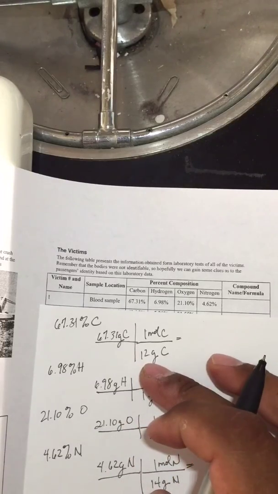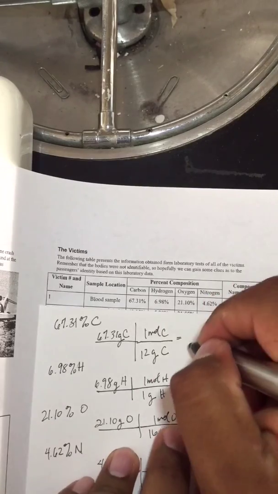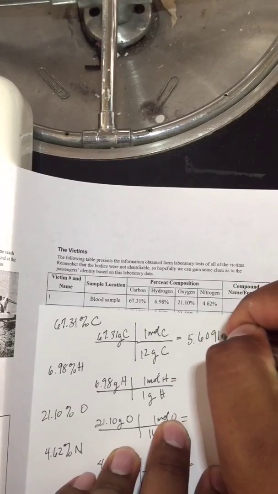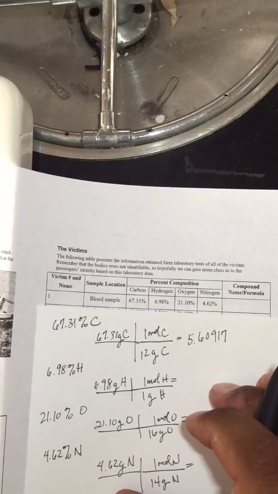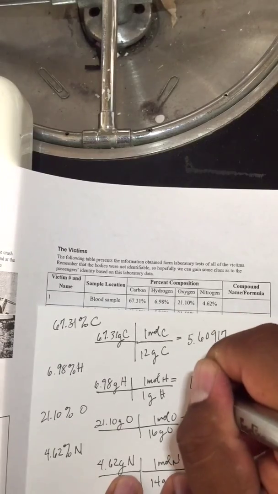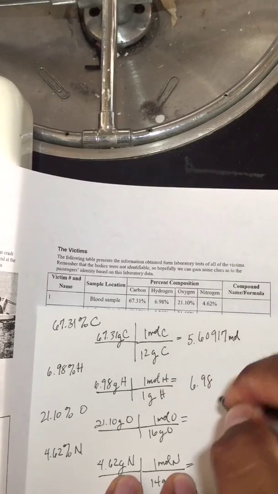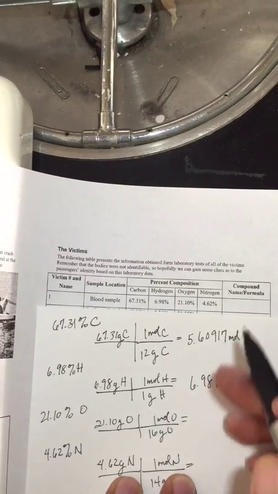Now we use the mass to find the moles, so you use your calculator. The first part here is 67.31 divided by 12, and I end up with 5.6091, we can put 7. 6.98 divided by 1 is 6.98, and these are all moles of their respective substance, carbon, hydrogen.